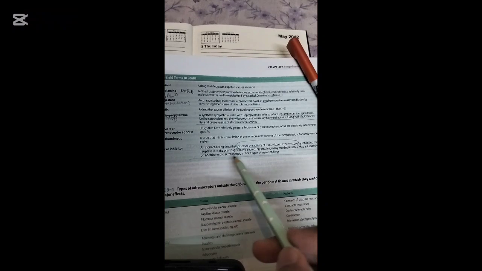What are reuptake inhibitors? They are indirectly acting drugs that increase the activity of transmitters in the synapse by inhibiting the reuptake in the presynaptic nerve ending. For example, cocaine and many antidepressants. They act selectively on noradrenergic, serotonergic, or both types of the nerve endings.